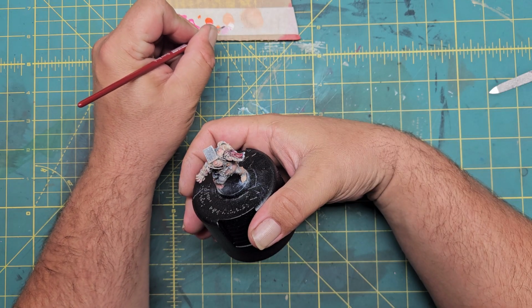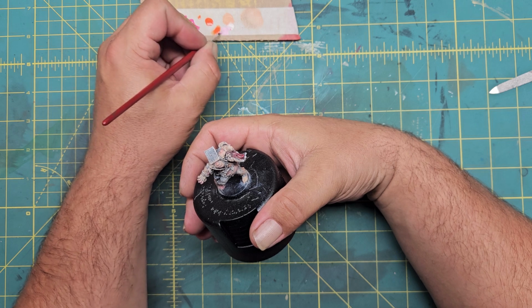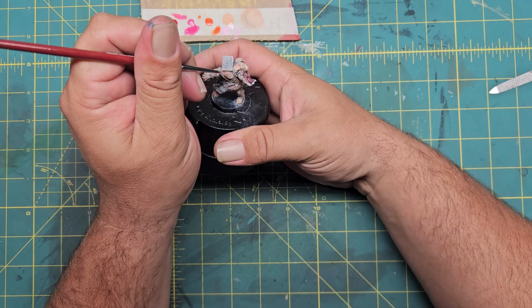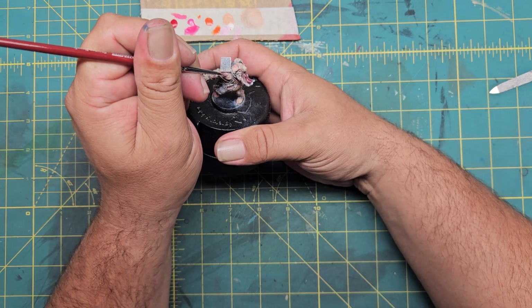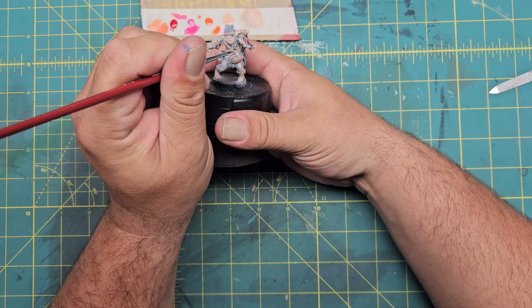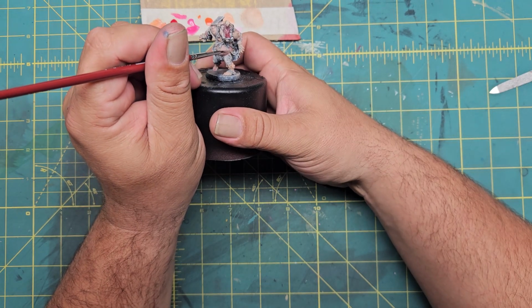I'm going to lighten that up pretty heavily, just like that, and wipe a lot of that off. Just dab those pustules a little bit. I think that's supposed to be his nipple. Oh well.